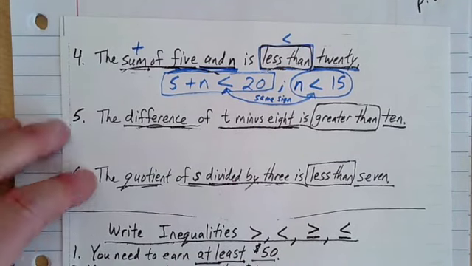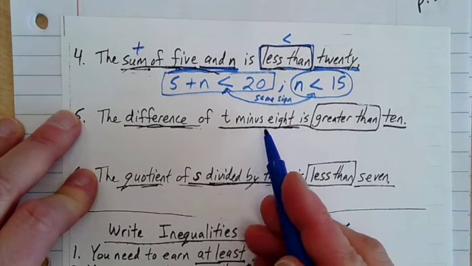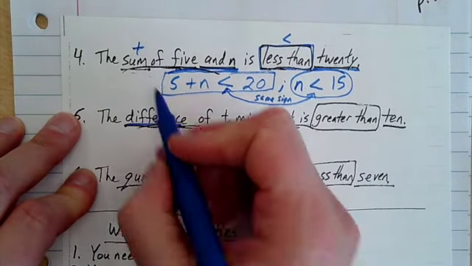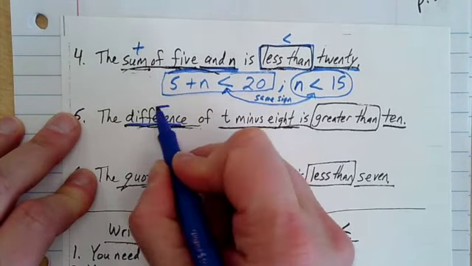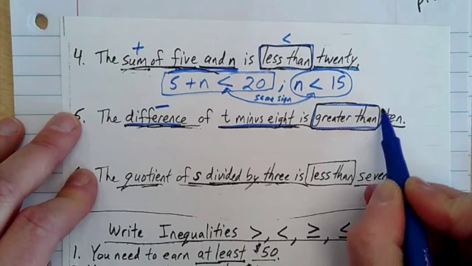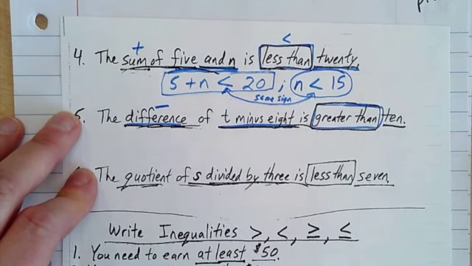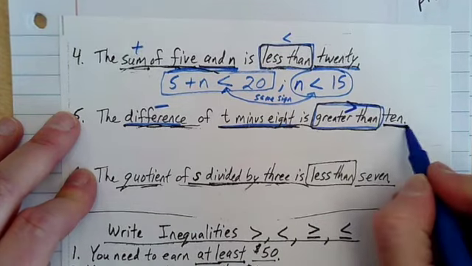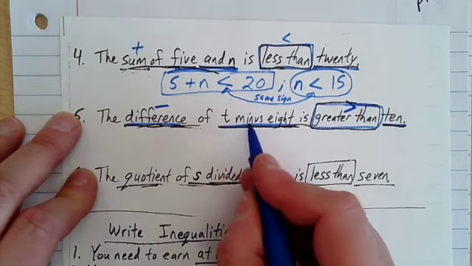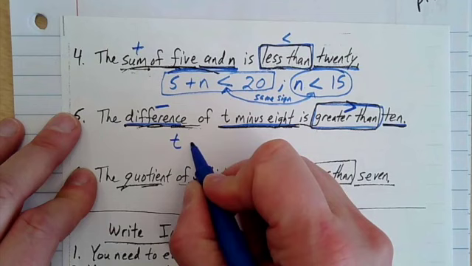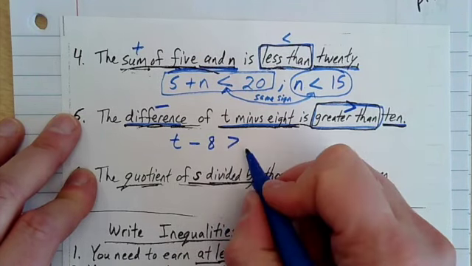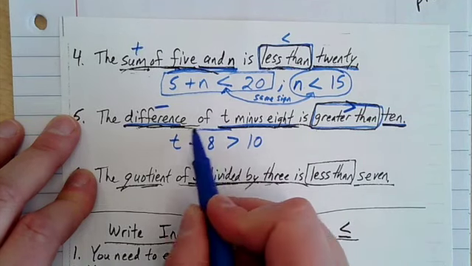Let's try another example. The difference of t minus 8 is greater than 10. Difference is a keyword telling us to subtract. T minus 8 is what we need to subtract, is greater than. So we know we're writing an inequality instead of an equation, because greater than means we're using the greater than sign, greater than 10. So we're ready to write. T minus 8 is greater than 10. So that's our inequality. We had to write the inequality.